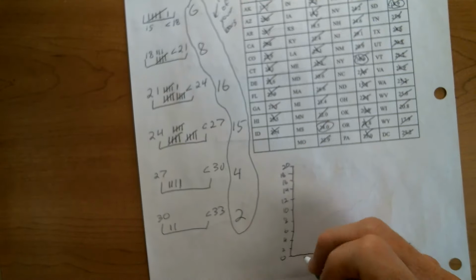Now, my intervals, I don't need to start my intervals at 0, because I'm not losing any information by starting my interval.